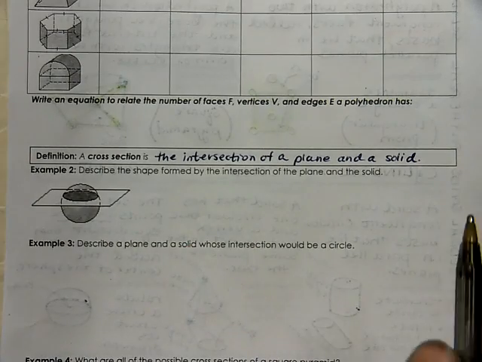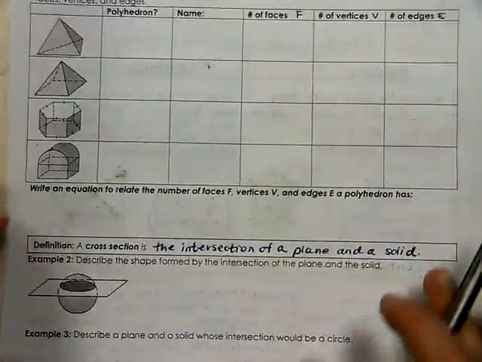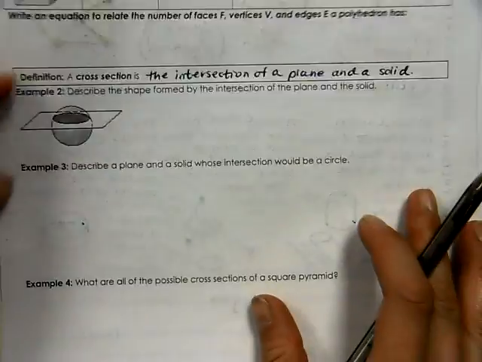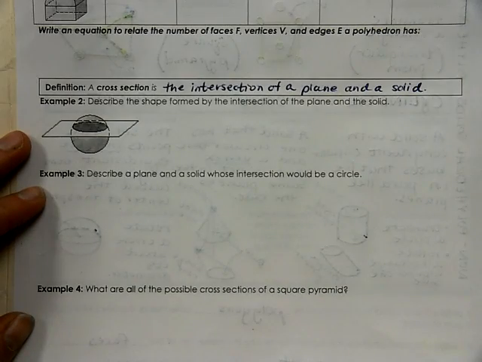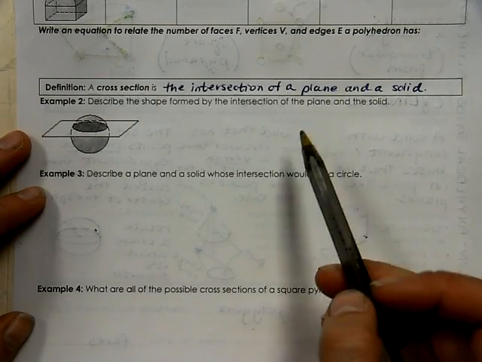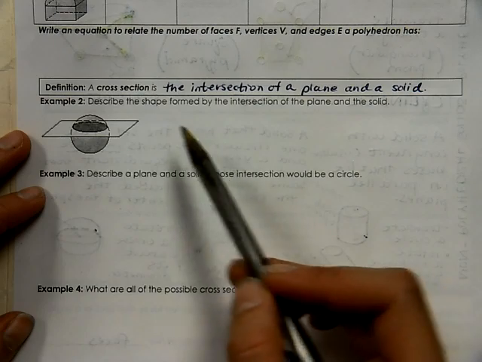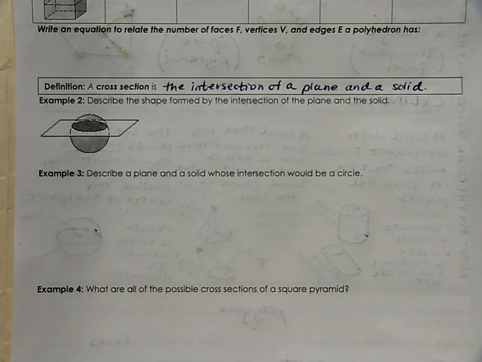So what I'd like you guys to do, again, do example 1, come up with your equation. To do example 2, 3, and 4, use this definition of a cross-section. And then go through and answer example 2, 3, and 4, and then we'll discuss this together as a class tomorrow. Good luck.